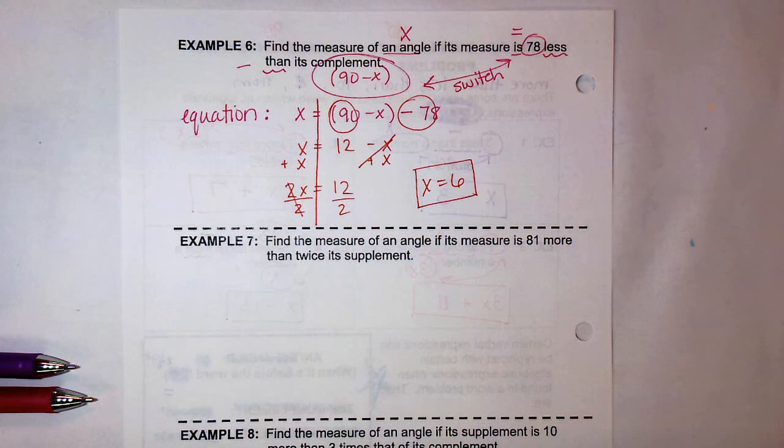You can do this. Word problems are not scary. Okay, a few more seconds.